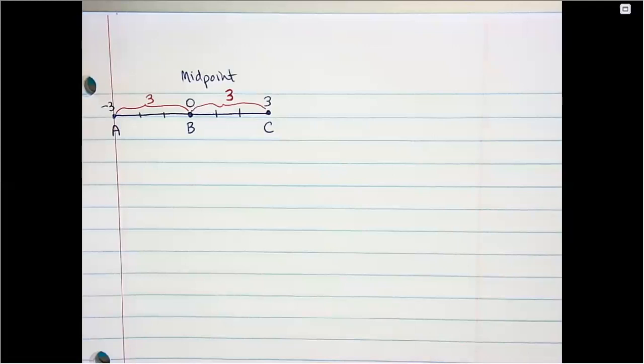Somebody unmute yourself and tell me, what do we notice about the distance on each side? They're equal. Thank you. Okay. And I know he's not the only one that knows how to unmute himself. Although I do appreciate your participation. Thank you so much.